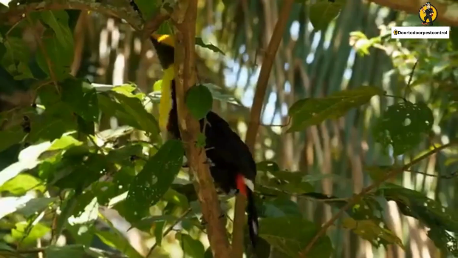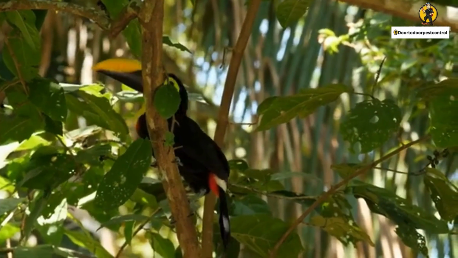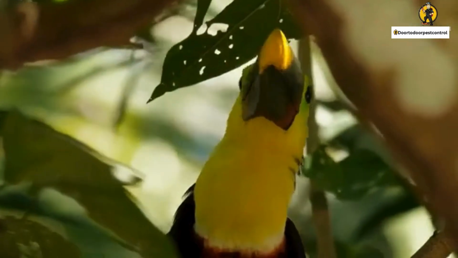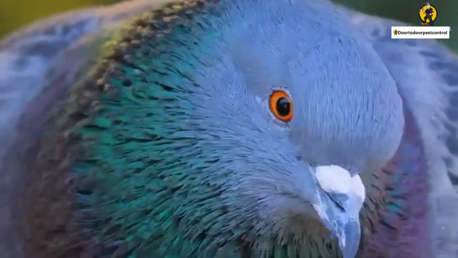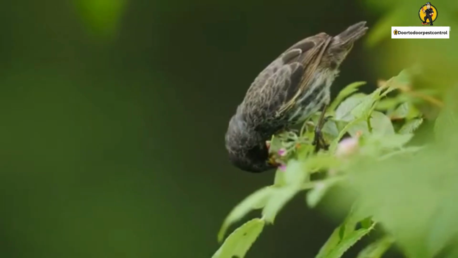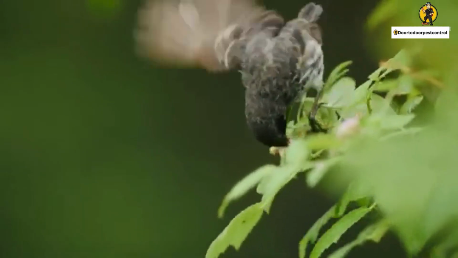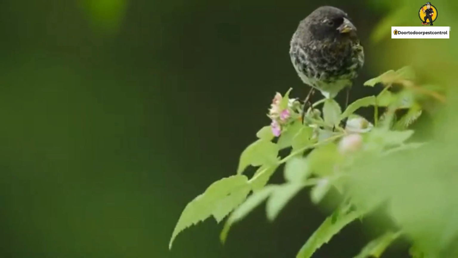Birds. Birds can also damage crops, especially if they are eating the seeds or fruit. Some of the most common bird pests include crows, pigeons, and sparrows. Birds can damage crops by pecking at the seeds or fruit. They can also spread diseases.